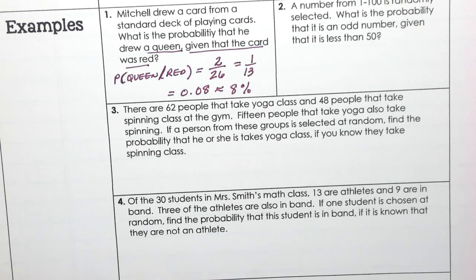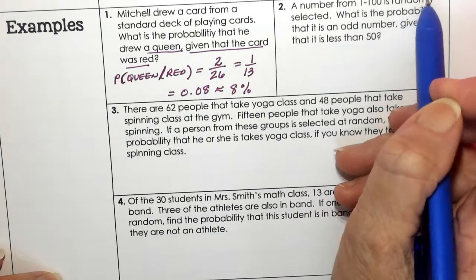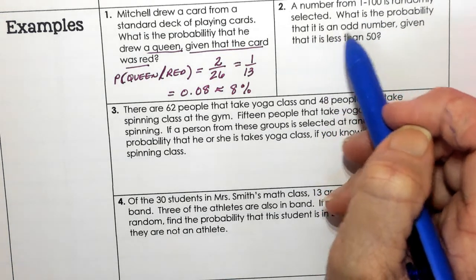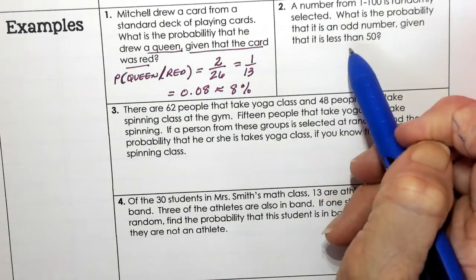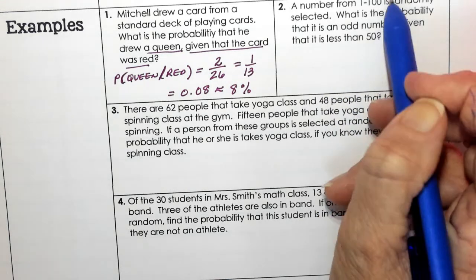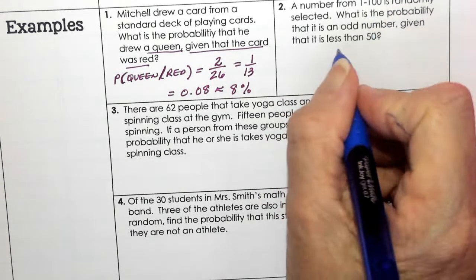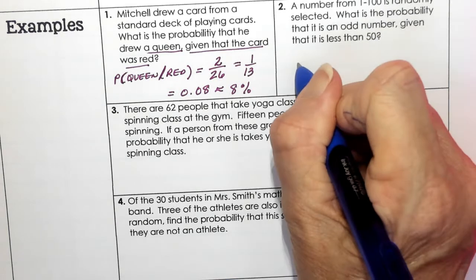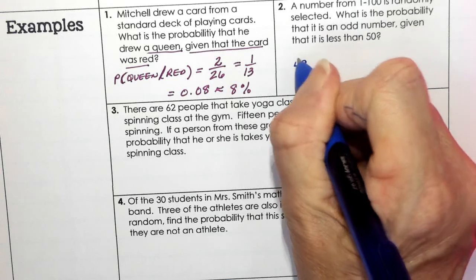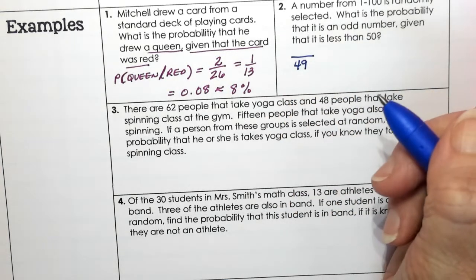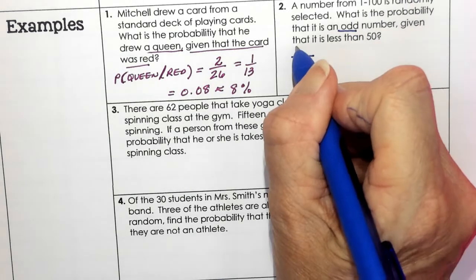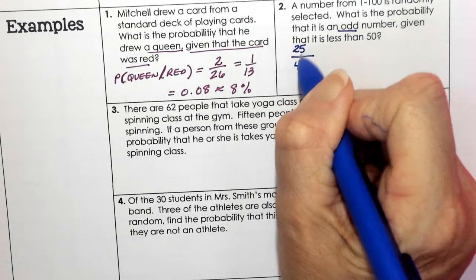In our next example, it reads, a number from 1 to 100 is randomly selected. What is the probability that it is an odd number given that it is less than 50? So even though we have 1 to 100, we're only talking in the denominator about the ones less than 50. So there are 49 values less than 50. And since they just want us to look at odd, that would be 25 over 49.